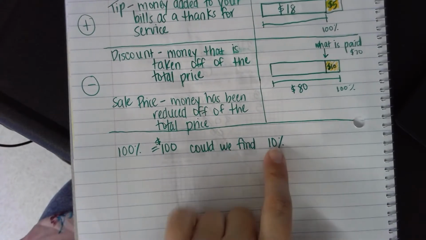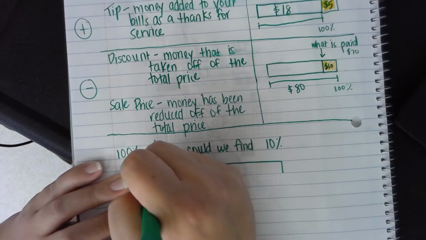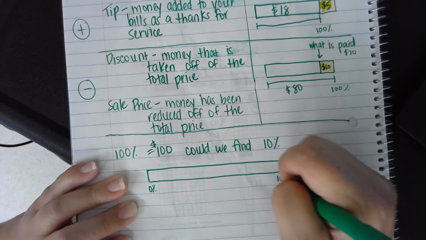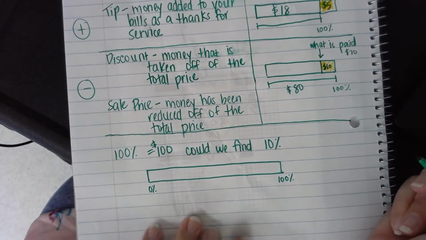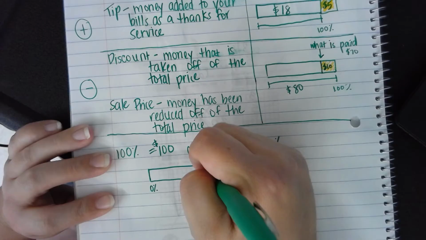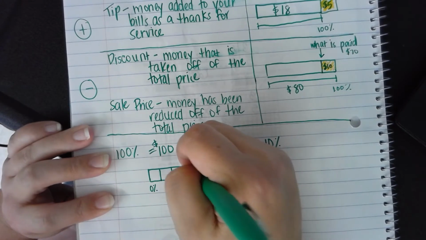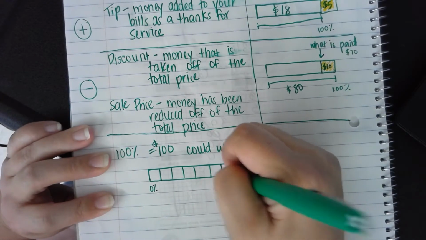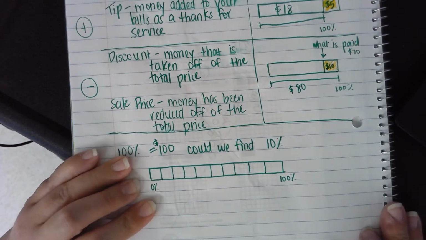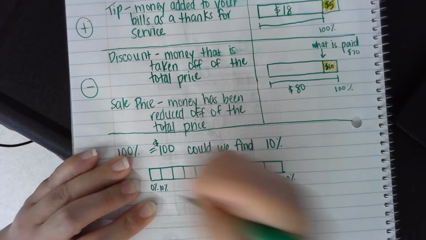Well, how many 10% are inside this 100%? Well, let's look at it. So here's 0%, and here's 100%. How many 10% are inside there? Well, 10, 20, 30, 40, 50, 60, 70, 80, 90, 100. So that would be 10 of them. Okay, they're not perfect, but there they are. So how could we find 10%? Well, 10% would be right here.